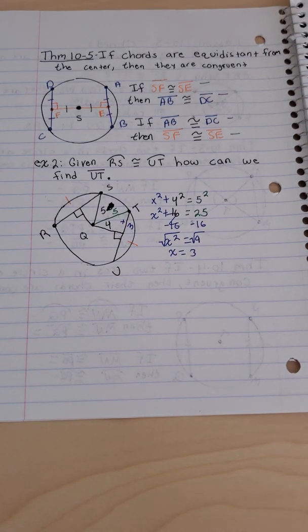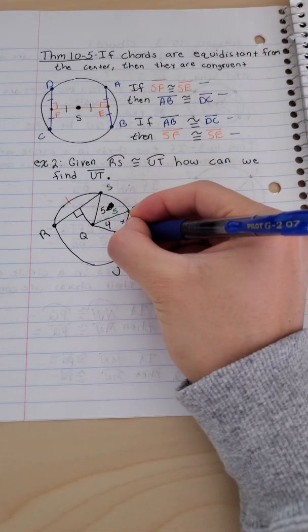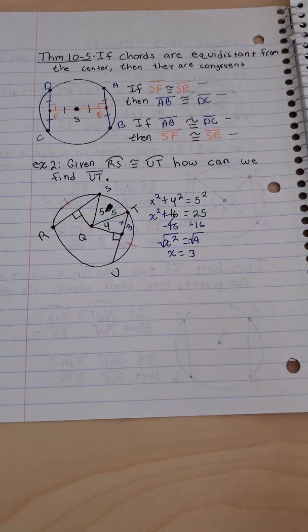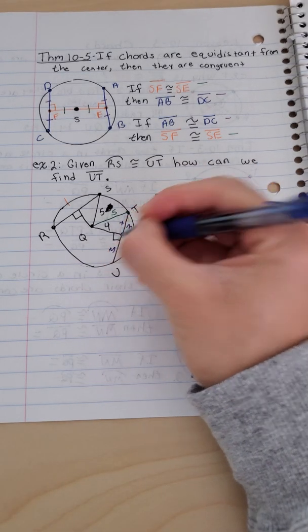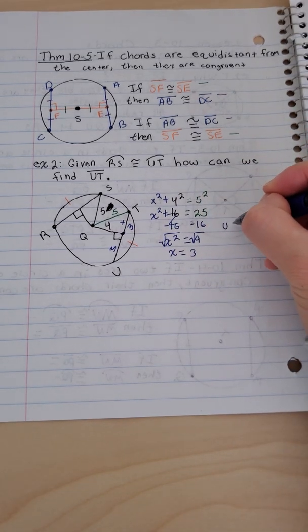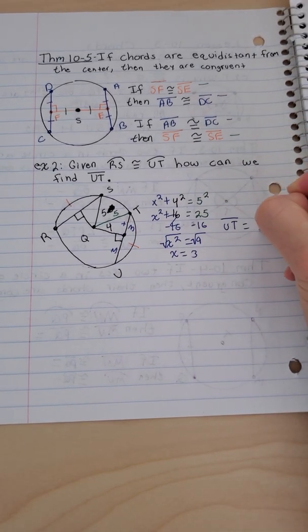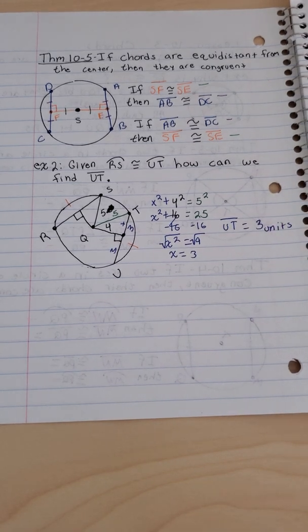So since the distance from that middle point to T is 3, and it is the midpoint, we are going to know that this side is also 3, so the distance from U to T is equal to 3 units. And that's the end of this video for 10.3.